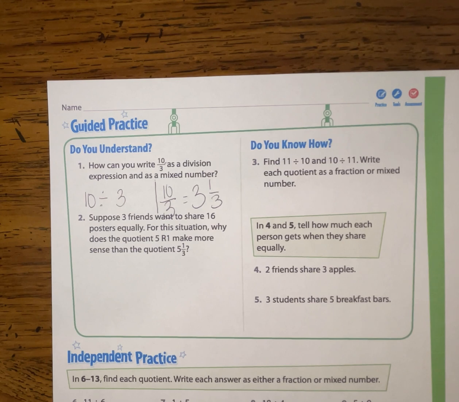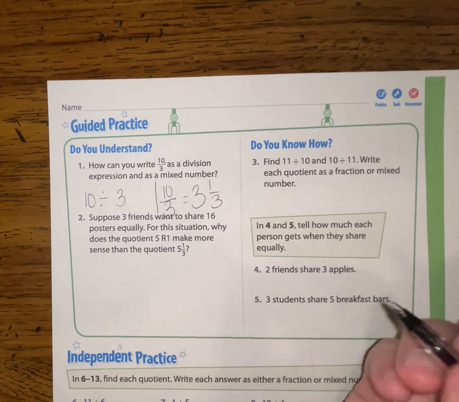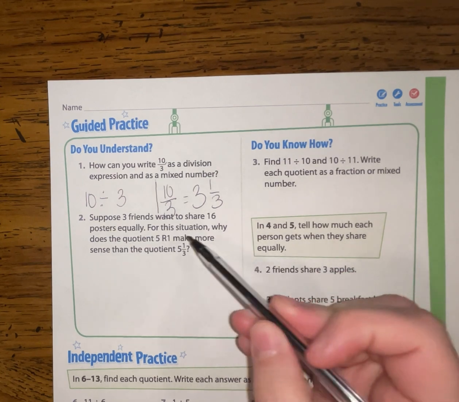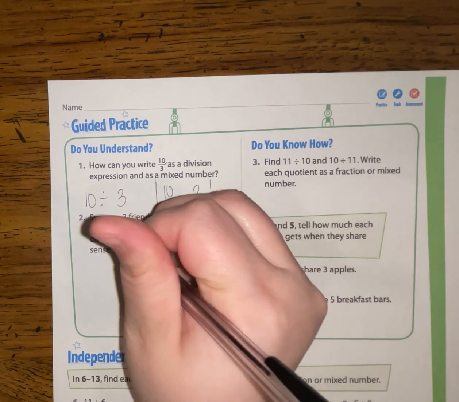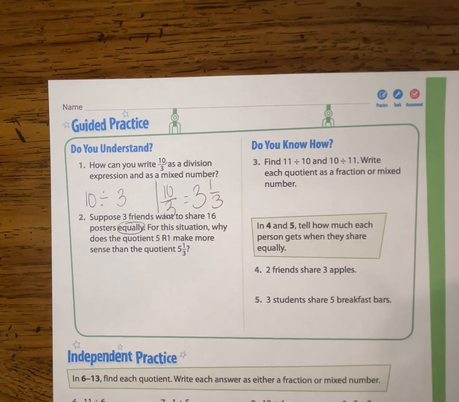So number 2. Suppose 3 friends want to share 16 posters equally. For this situation, why does the quotient 5 remainder 1 make more sense to say than the quotient 5 and 1/3? What do you think? Could be. You could say you're trying to figure out how many posters they're going to get equally. I don't think anybody's going to want 1/3 of a poster.